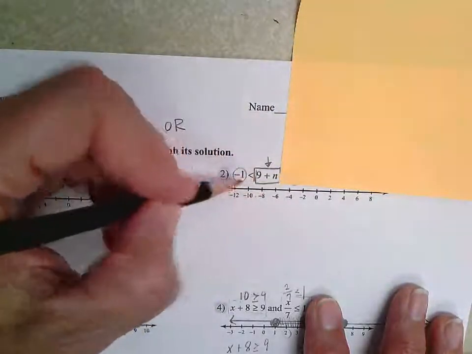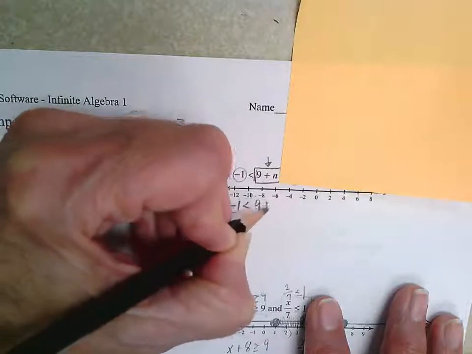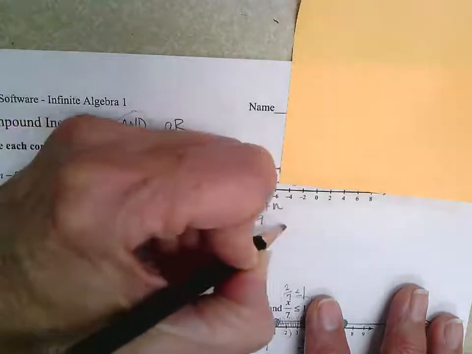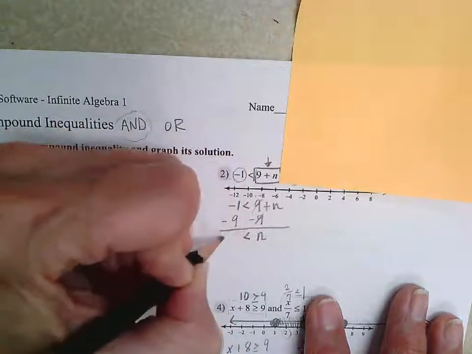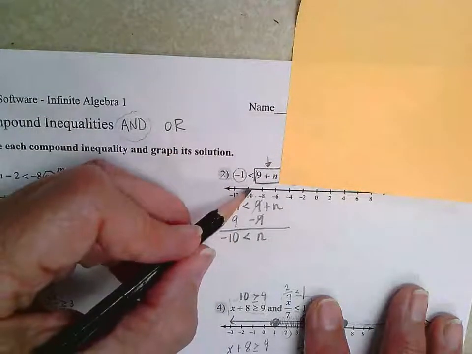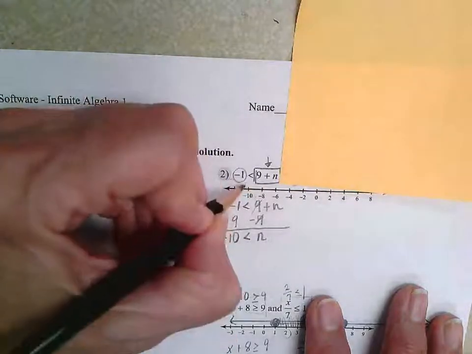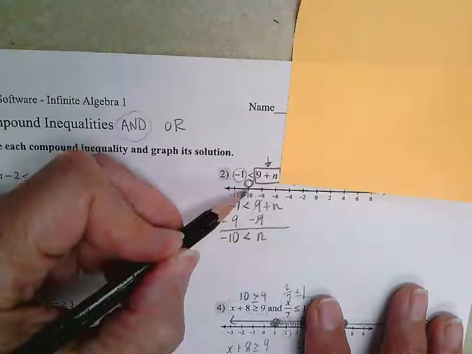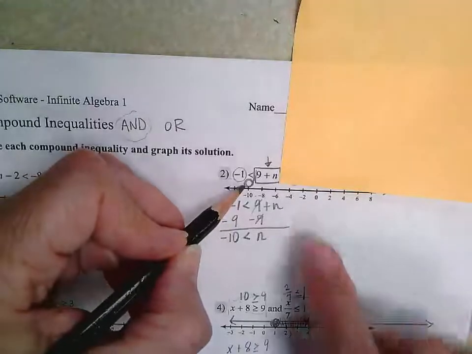I'm just going to focus right here on -1 is less than 9 plus n, subtract 9 from each side, and I get -10 is less than n. So here's my -10, and it's an open circle because there is no equal sign below it, and -10 has to be less than n.